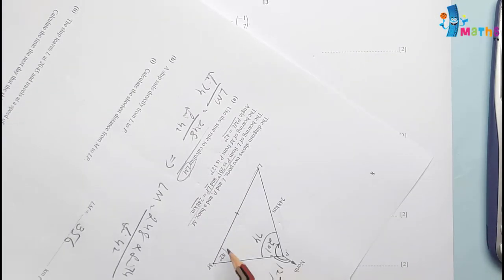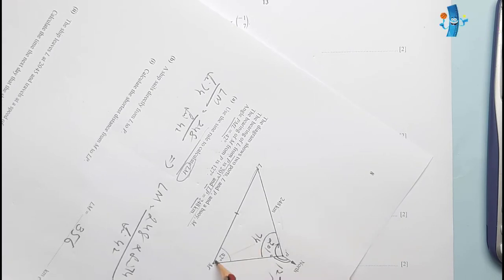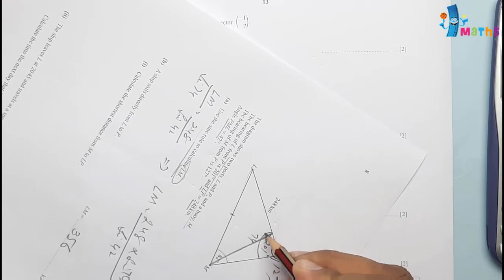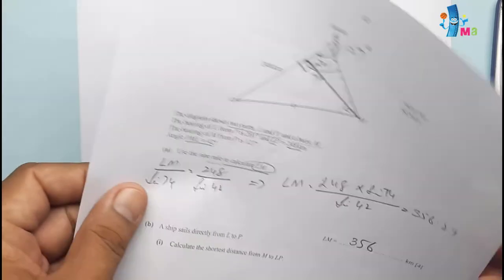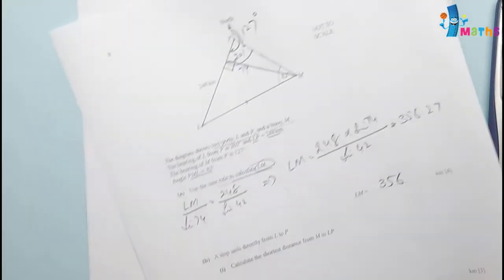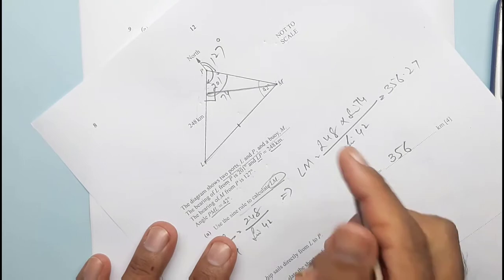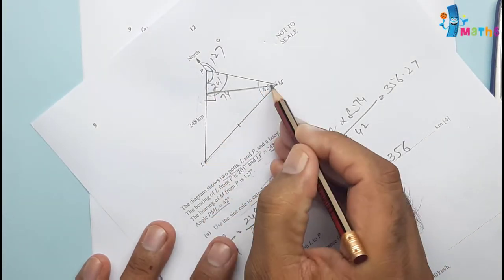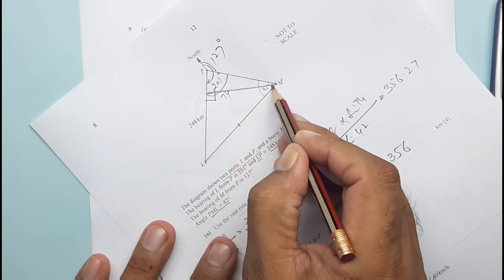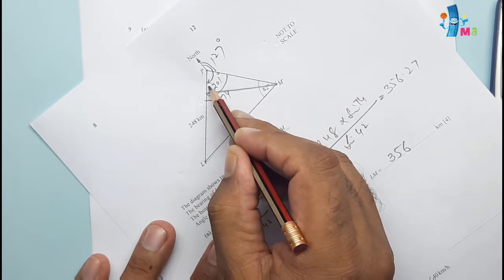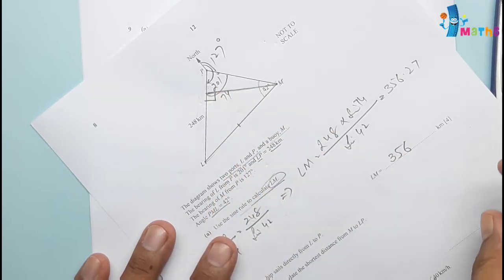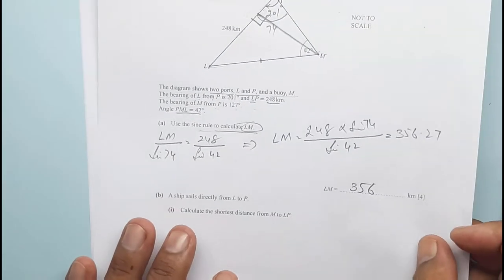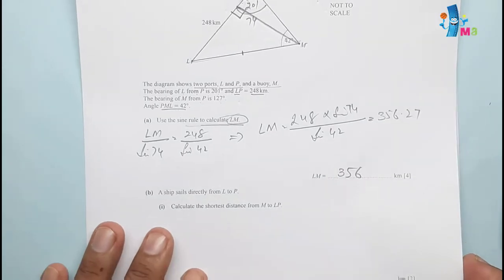So the shortest distance will be making an angle of 90 degrees. So if we draw, this is making an angle of 90 degrees. This side is 90, this side is also 90. If you have not seen, I'll explain again. For example, this one is the shortest route to LP. From M to LP, this is the straight line, and this angle is 90. This side is also 90. Both angles are 90. So now we have to find O.